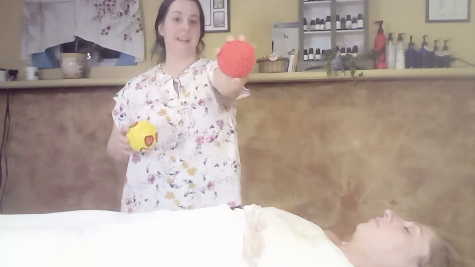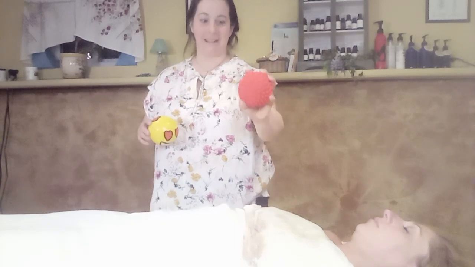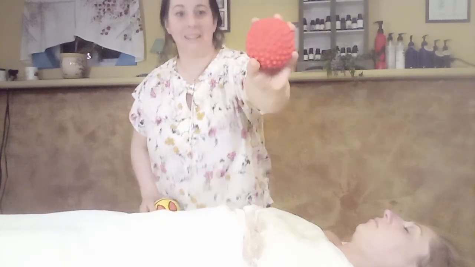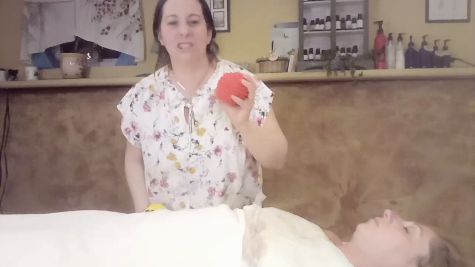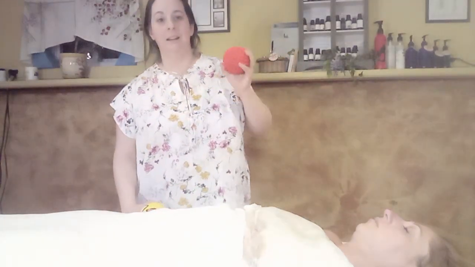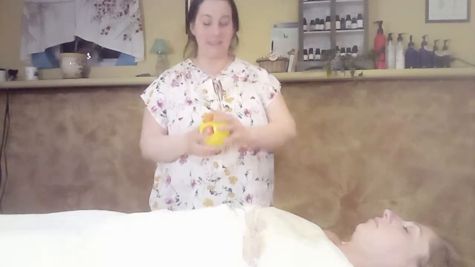Now, this one scared me at first. It's from Rock Tape, and I don't even know if they still make it, but I have seen many versions of this. See, look, it's got spikes. Great for the glute. There's no way I would use this anywhere else. And then this one is a 4-inch ball that's more squishy. So use what does best for you.